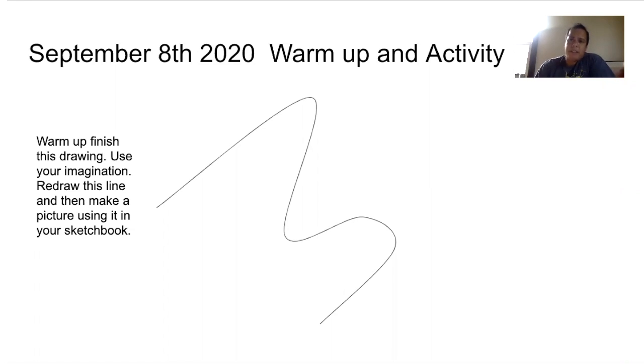And then we will always have a warm up and an activity of the day. So the warm up, and if you're familiar with my class at all, we always start with a warm up, and that's just to get your brain going.